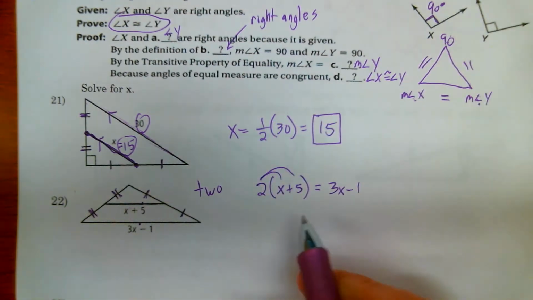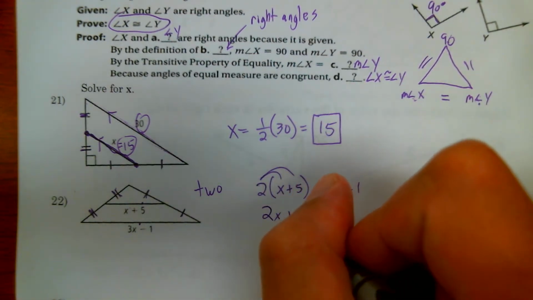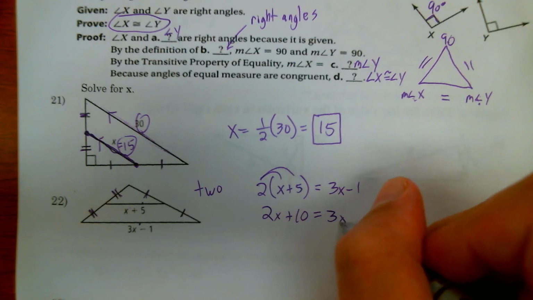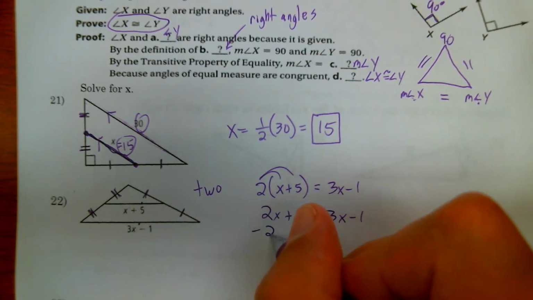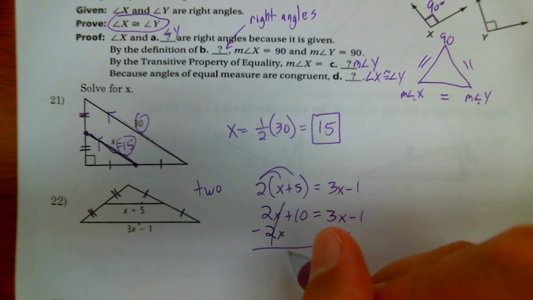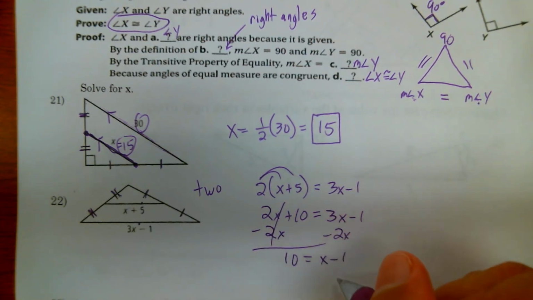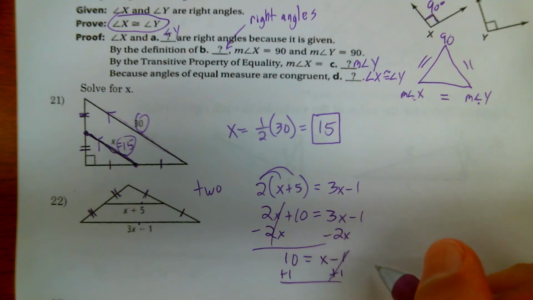I have to use the distributive property. That's going to give me 2x plus 10 is equal to 3x minus 1. Let's subtract 2x from both sides. 10 is equal to x minus 1. Let's add 1 to both sides. 10 plus 1, and we get 11.